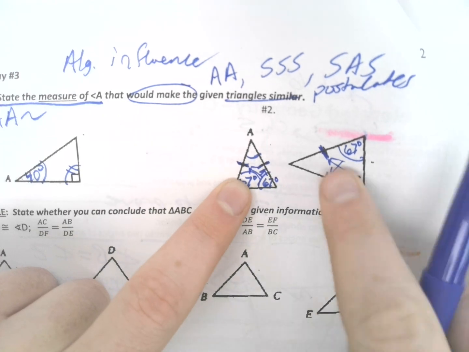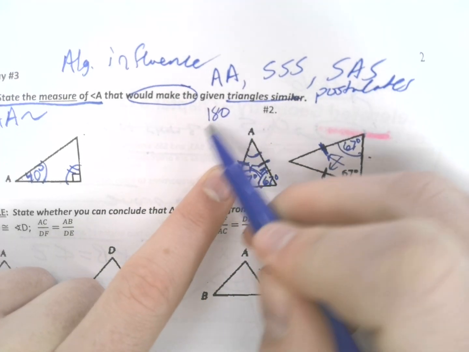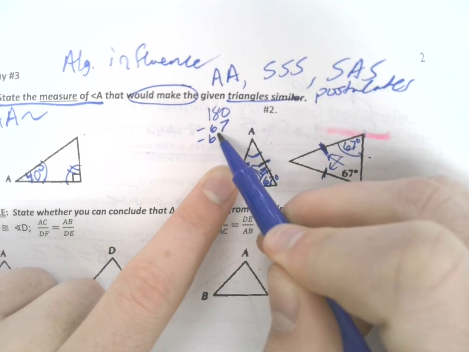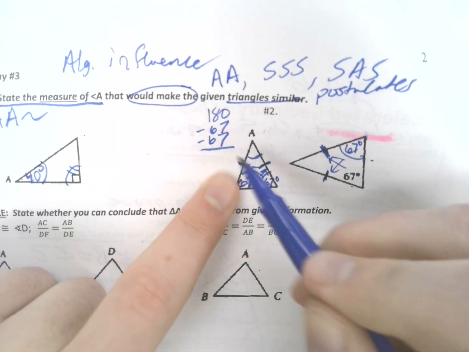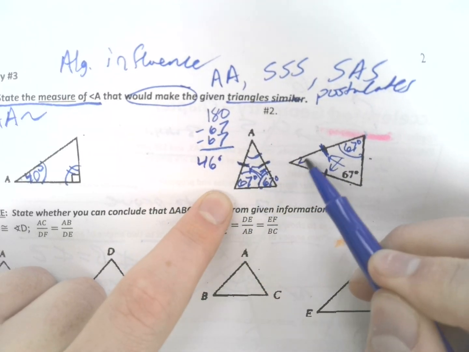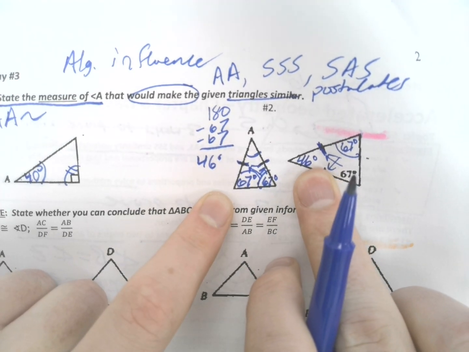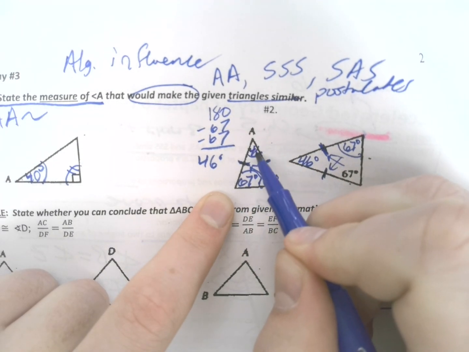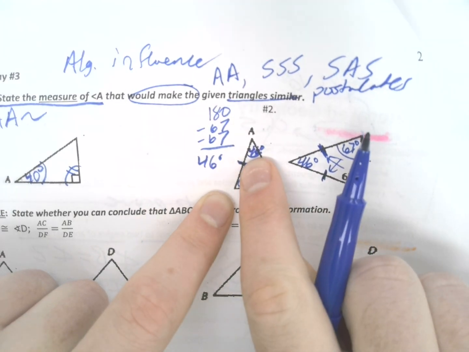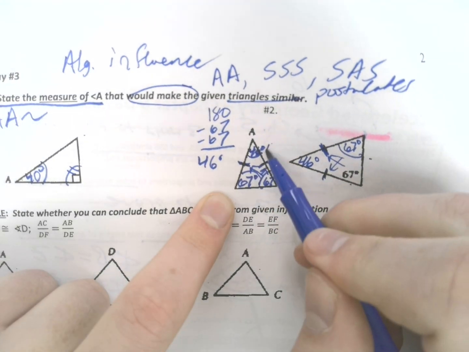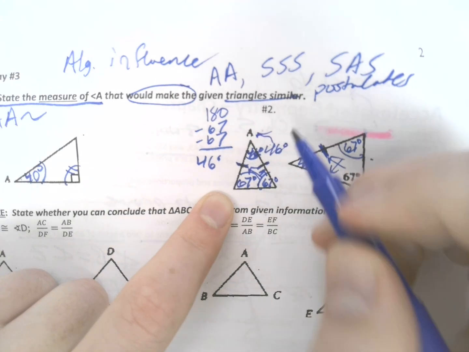And do the math. 180 minus 67 minus 67, we know that top angle needs to be 46 degrees. And if that top angle needs to be 46 degrees, then this angle needs to be 46 degrees. So 46 for angle A.